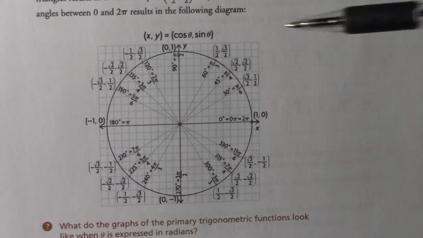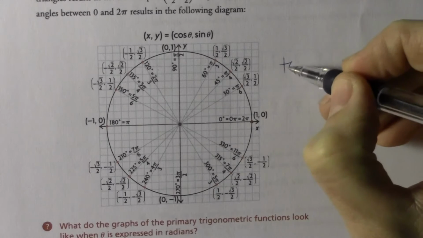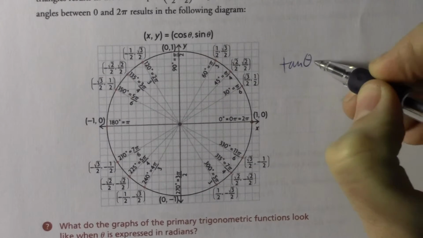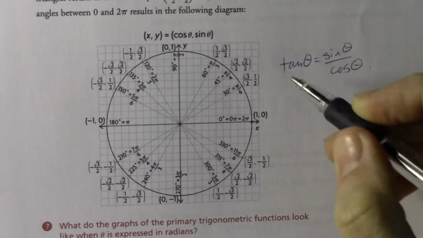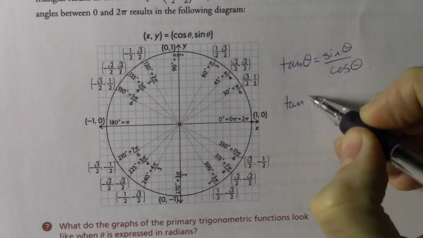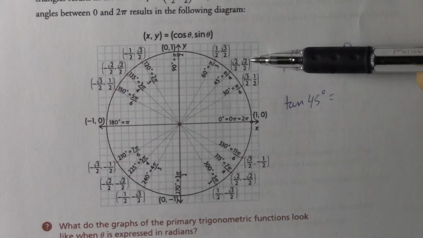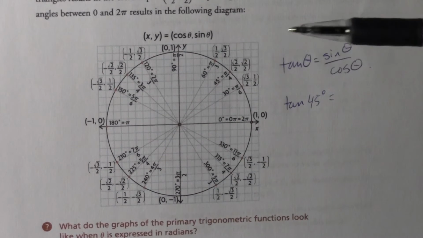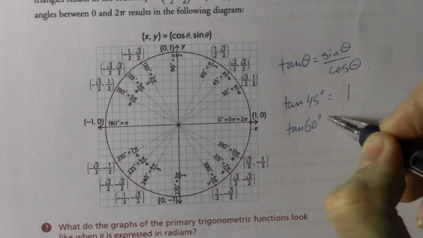So we're going to cover tan in this lesson, but as we know, tan is just sine over cos theta. So if I said tan 45 degrees, that would be this value, root 2 over 2 over root 2 over 2, which is 1. If I said tan 60, Luigi, what's tan 60?